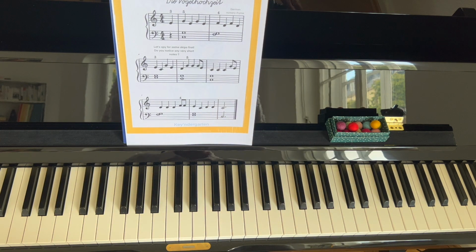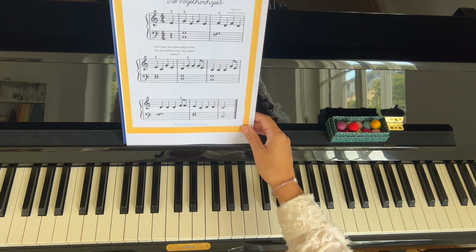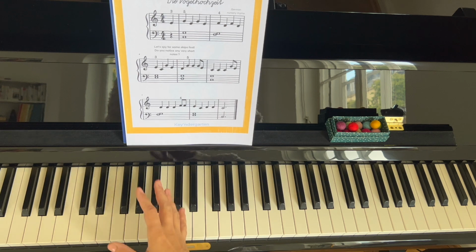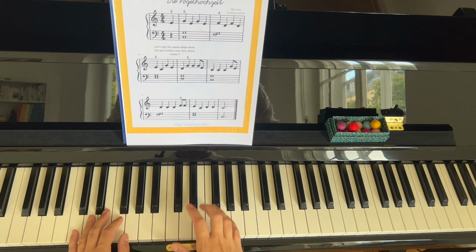As some of you guys might already know, I am originally from Germany, born and raised there. So this song is called Die Vogelhochzeit, which translates to the bird wedding. It's a German nursery rhyme and I'll play it for you guys first, and then we'll talk about the notes for the left hand and the notes for the right hand.